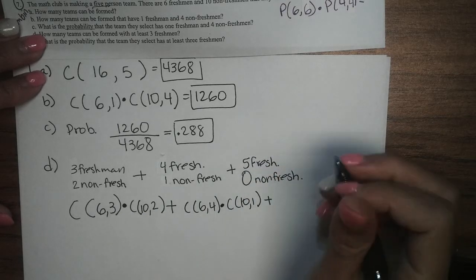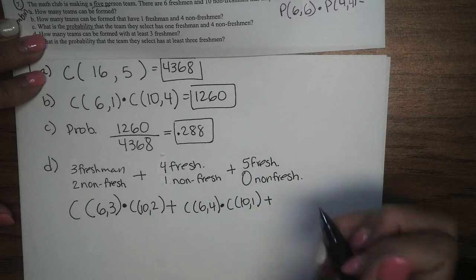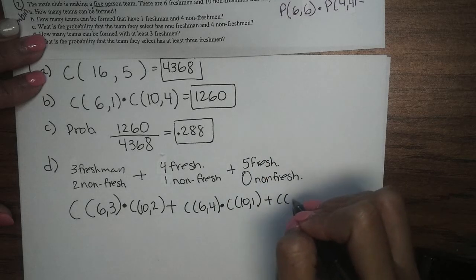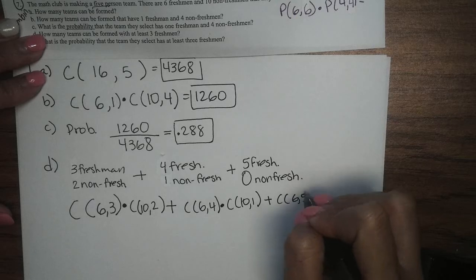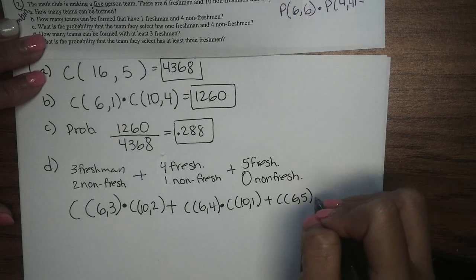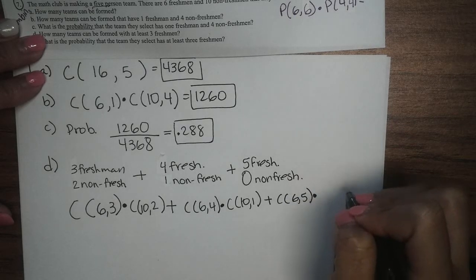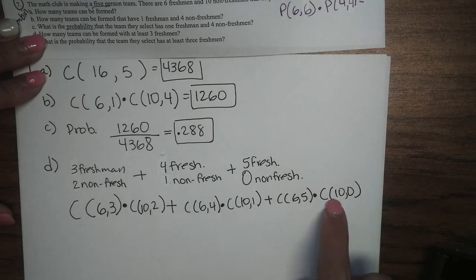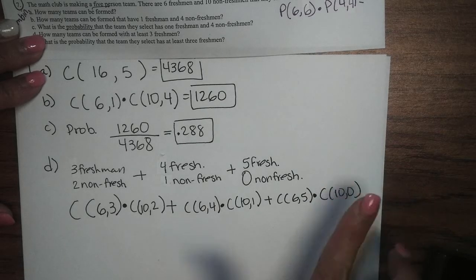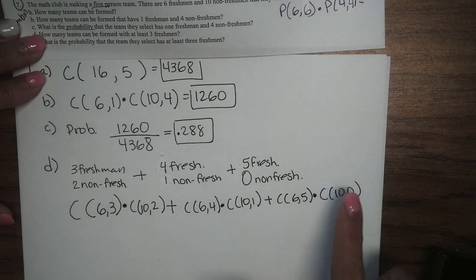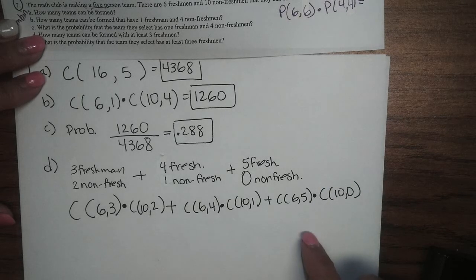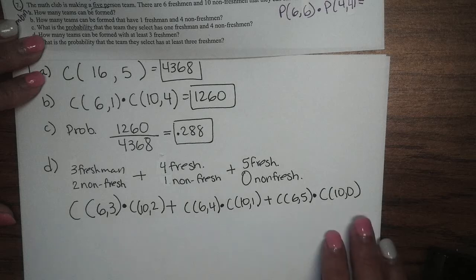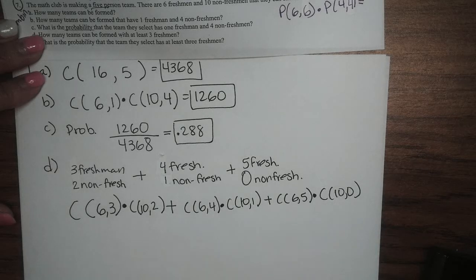And one last option, the 5 freshmen and the 0 non-freshmen. 6 choose 5, so selecting 5 freshmen out of the 6, and you're selecting 0 non-freshmen. That's just 1, so you don't have to do the 10 choose 0 here. And add up all that. That's going to give you the total number of teams that have at least 3 freshmen.